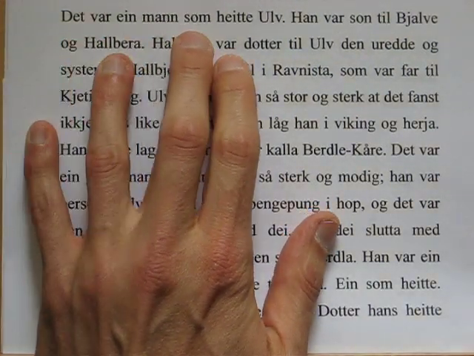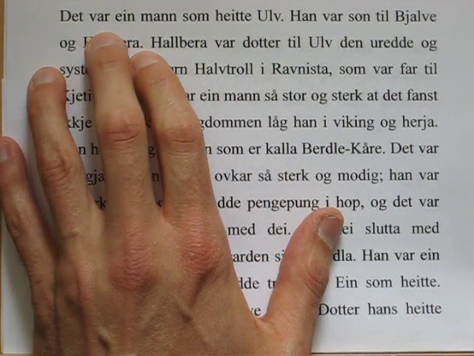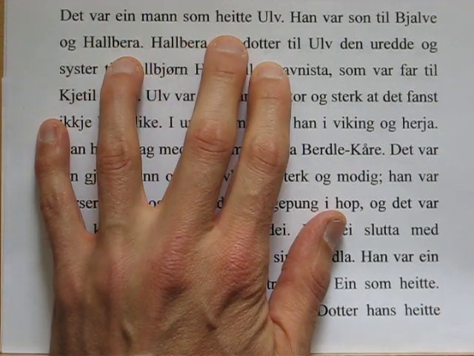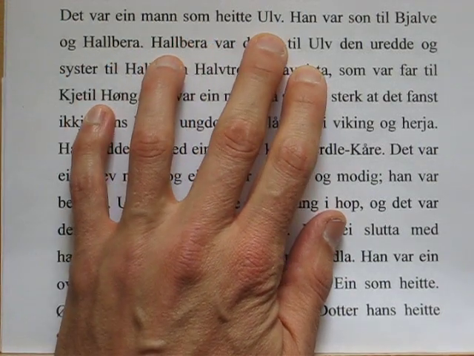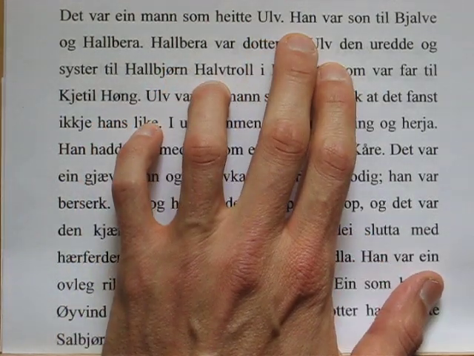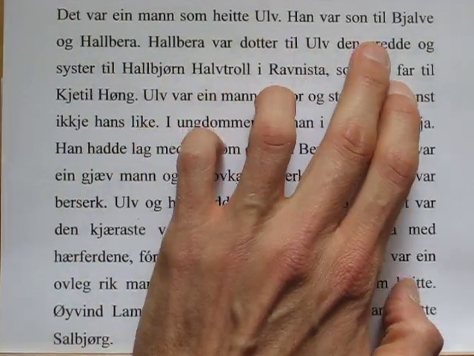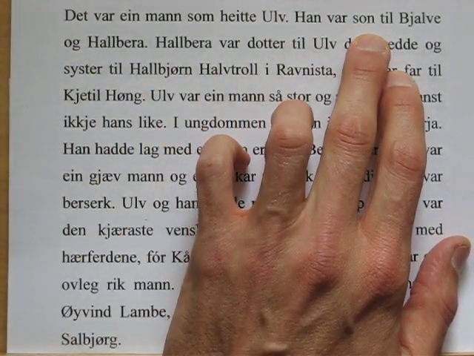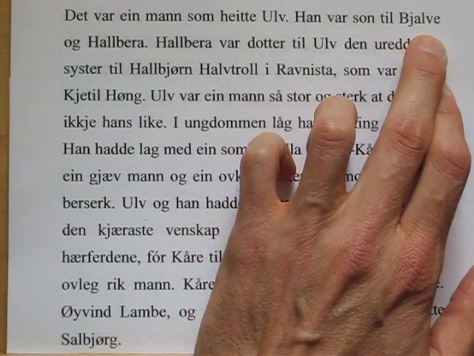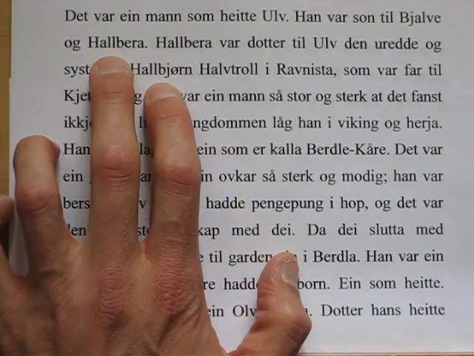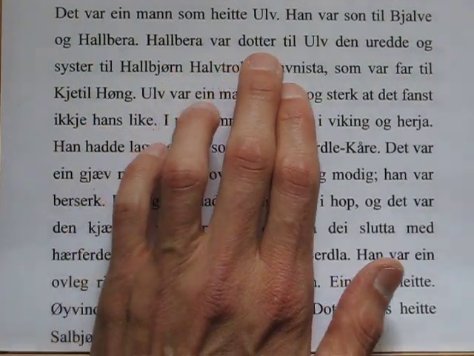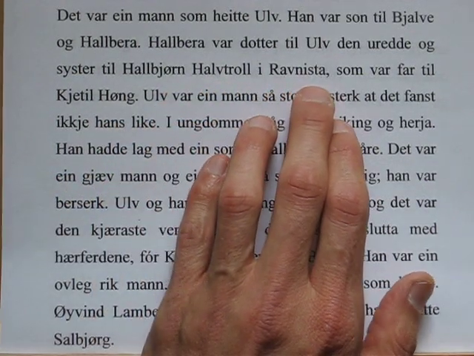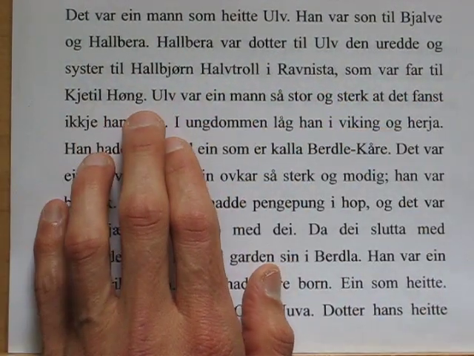Det var en man som hette Ulv. There was a man who was called Ulv. Wolf. Han var son till Bjalva och Hallbära. He was son to Bjalva and Hallbära. Hallbära var dotter till Ulv den uredde och syster till Herbjörn halvtroll i Ravnistad, som var far till Kjetil Hung.